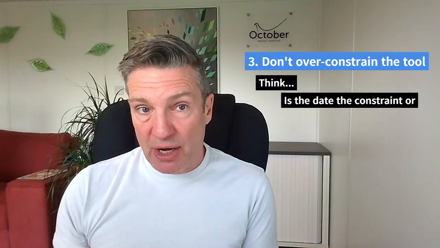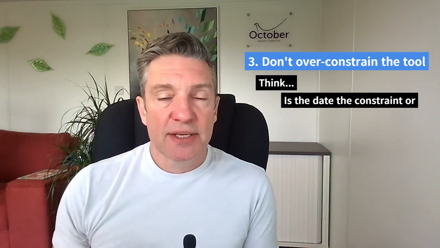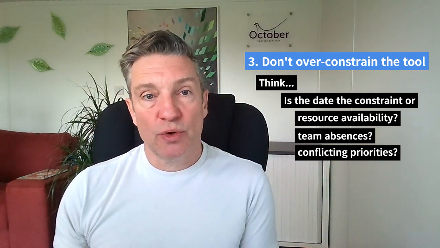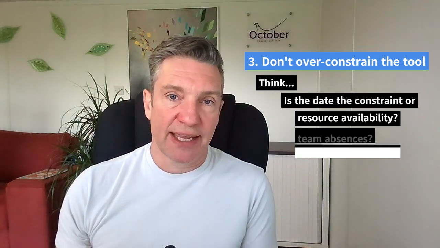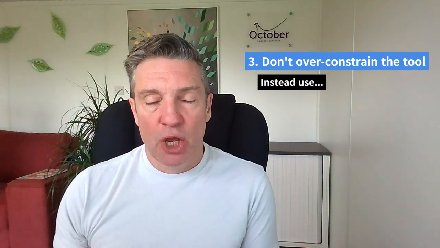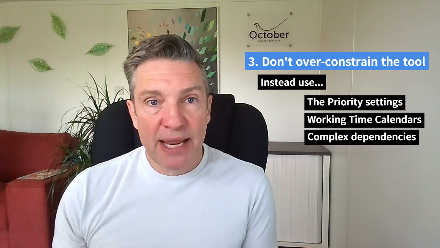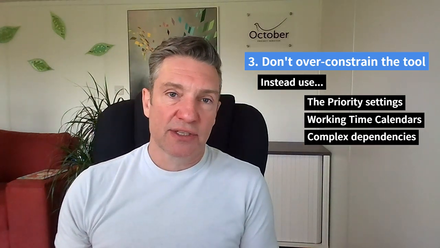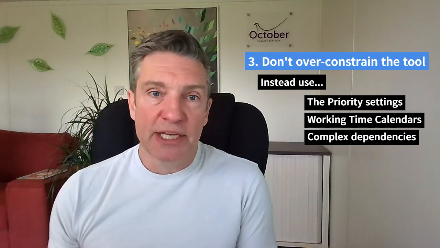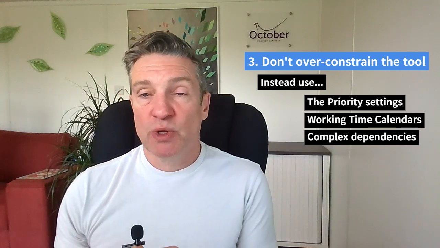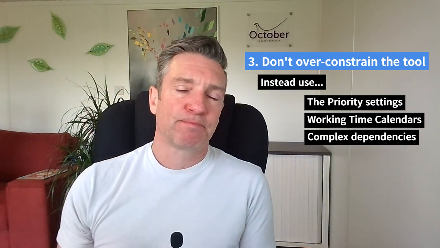Why? Because it can mask the real constraint, such as somebody's availability, public holidays, or conflicting priorities, all of which will affect your schedule. Instead, learn how to tell the tool the real reason for the constraint on that date, using things like priorities, working time calendars, or having complex dependencies between tasks so that we're explaining to the tool exactly why that task's constrained. It will then always be able to help you when the project changes, and one thing we all know is that actual progress of tasks will always be different to your original plan.